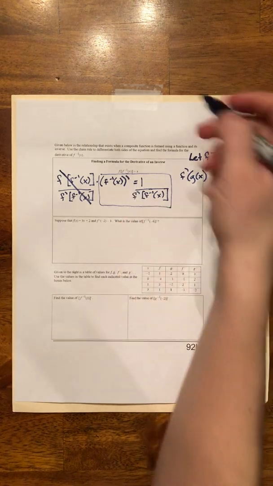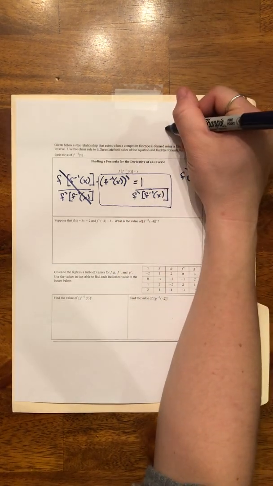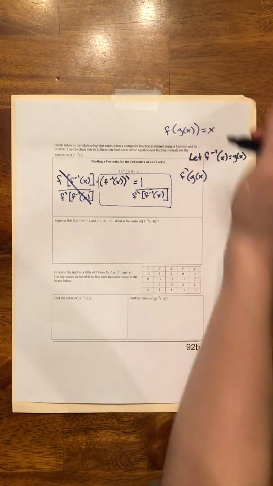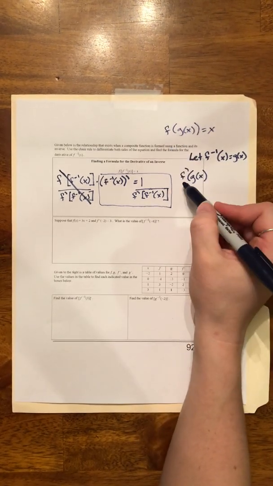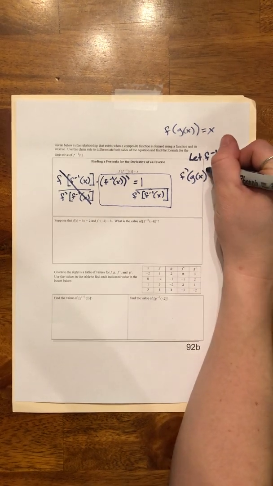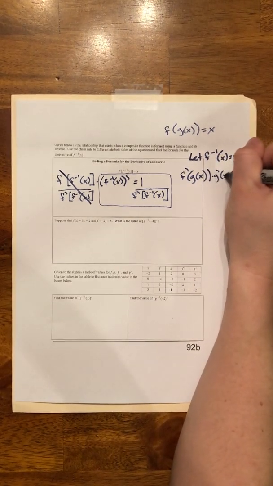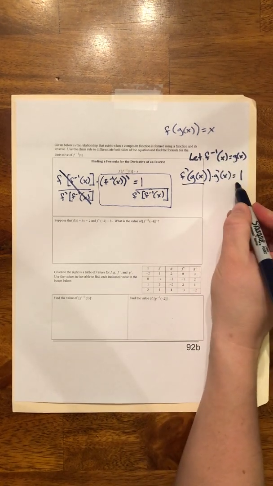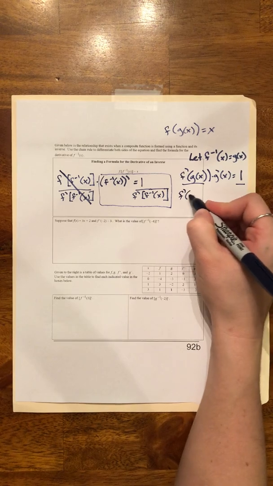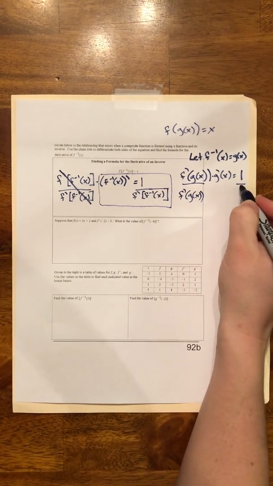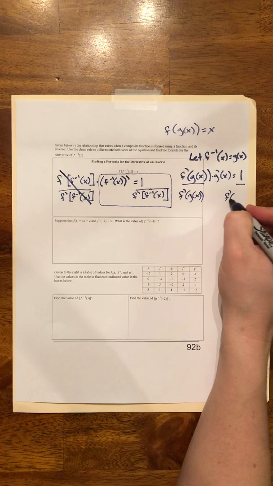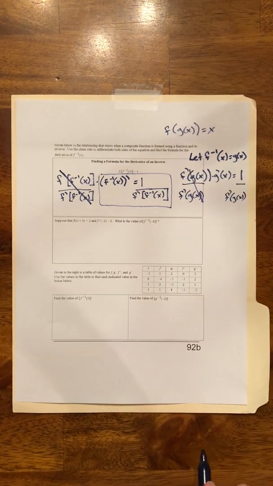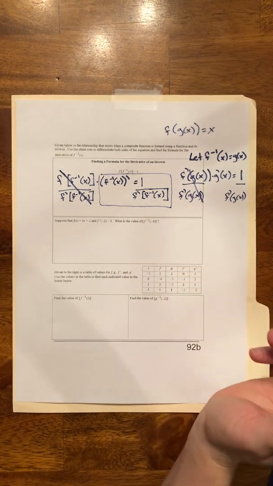So again, if I had this, I can write this up above. I didn't give myself enough room. It'd be like f of g of x equals x. If I took this derivative then, I'd say f prime, leave the inside alone, times the derivative of the inside equals 1, because the derivative of x is just 1. Divide both sides. So sometimes you'll see it like that too. Whichever way, I usually write it like this, but it's totally up to you.